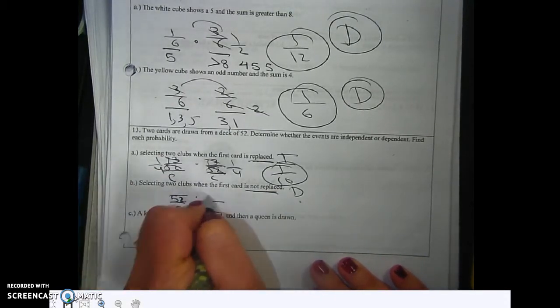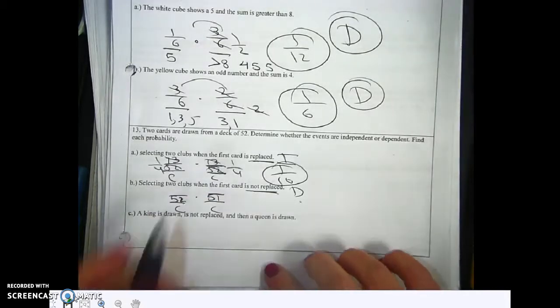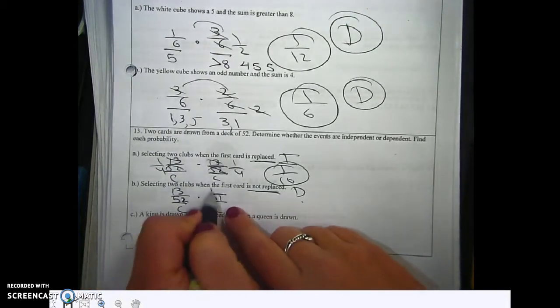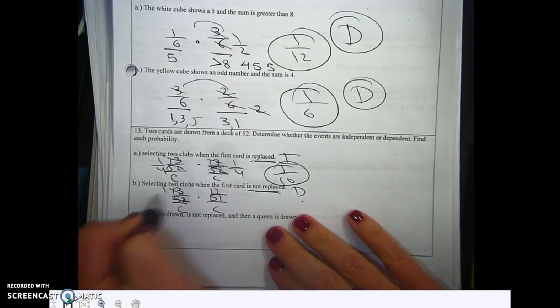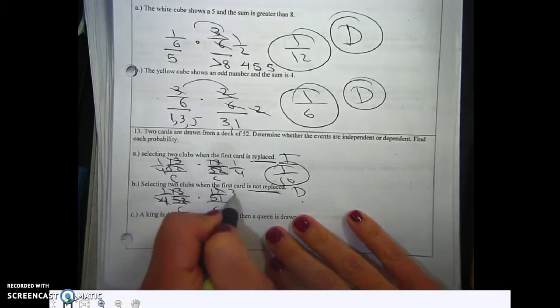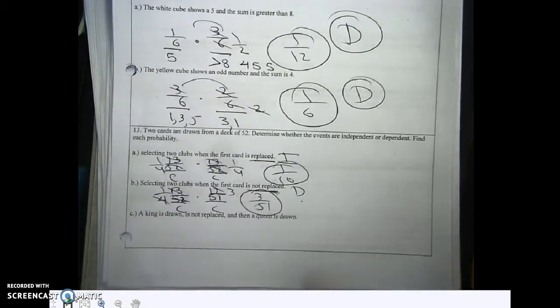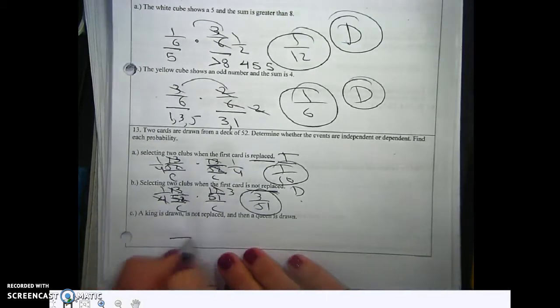And when there were 52 cards, there will now be 51. And where there were 13 clubs, there are now 12. 13 over 52 is 1/4. 12 over 51 is 4 over 17. A king is drawn.